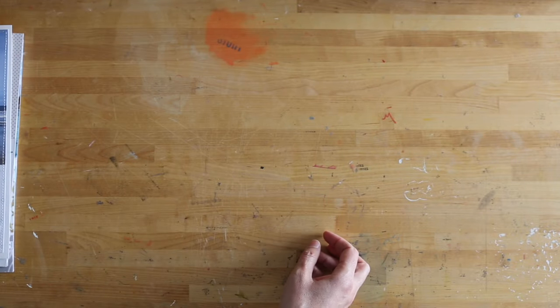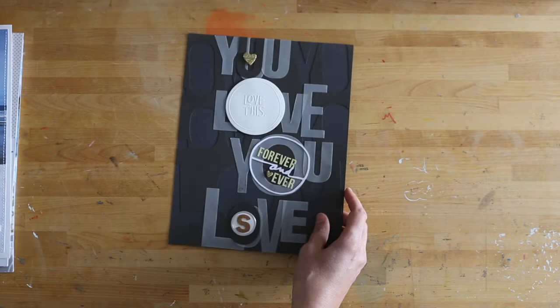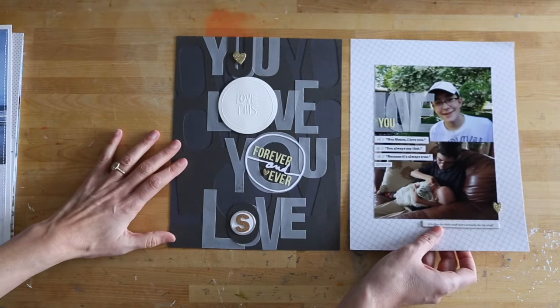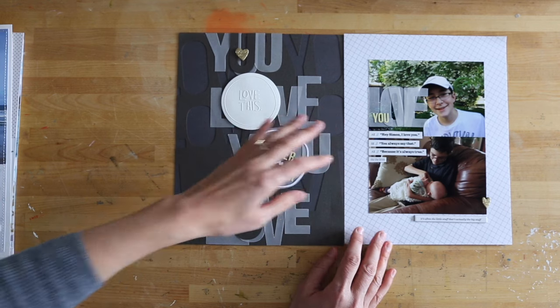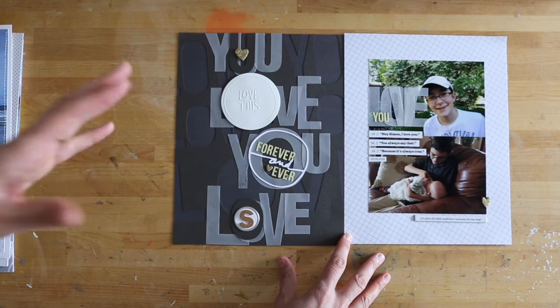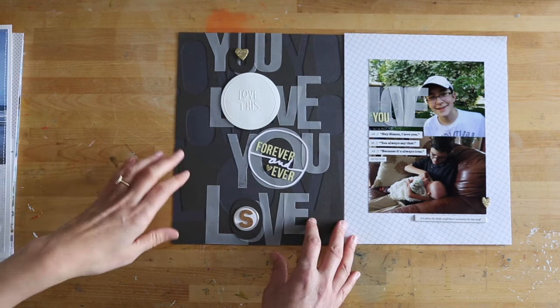So if you are somebody that's interested really in traditional scrapbooking, or Project Life, I think that you would still get something out of this as well. But definitely the traditional scrapbooking and looking for some different ideas, some different things to focus on.